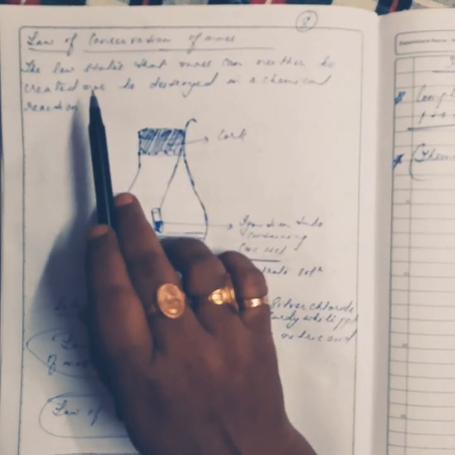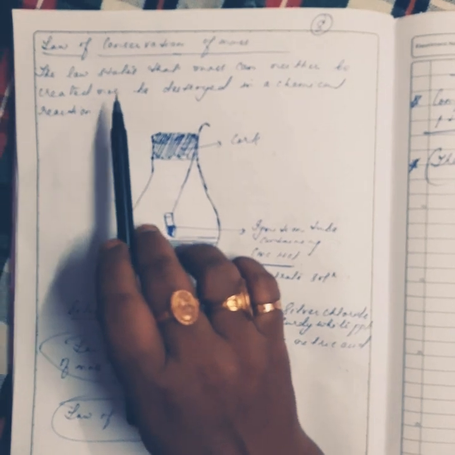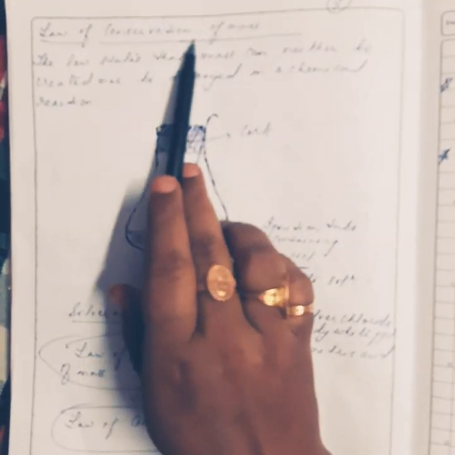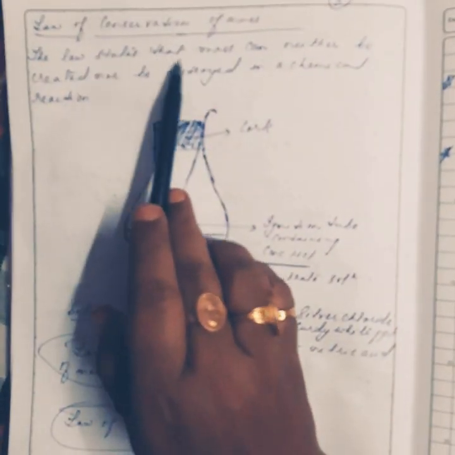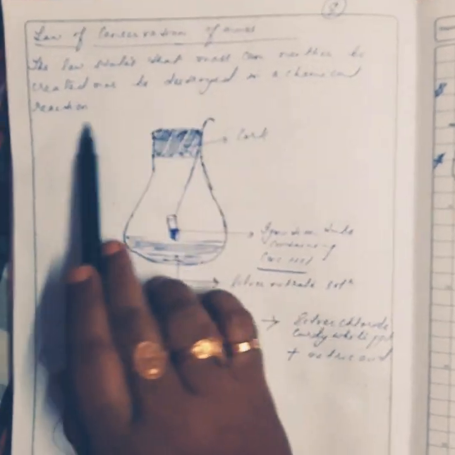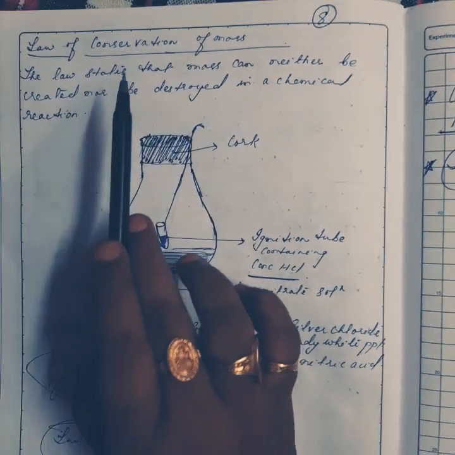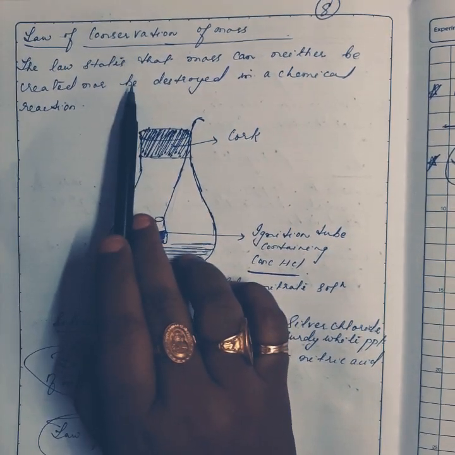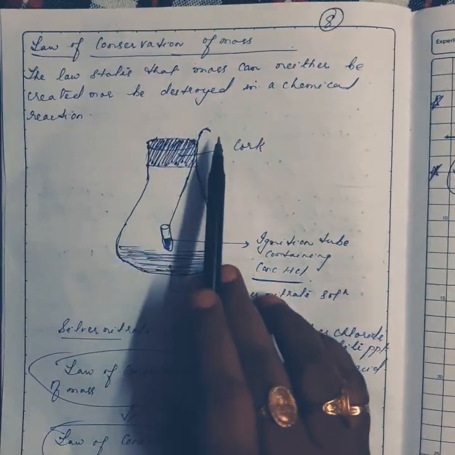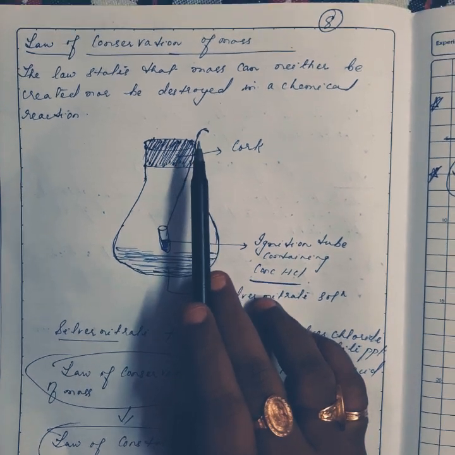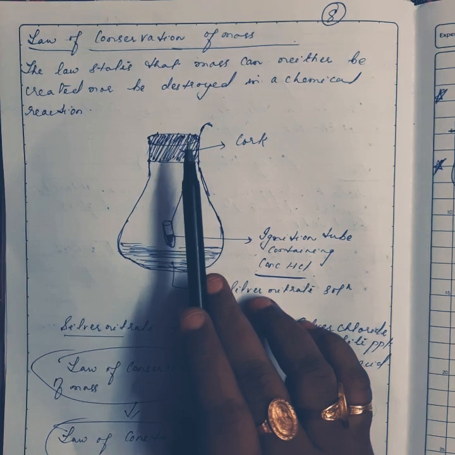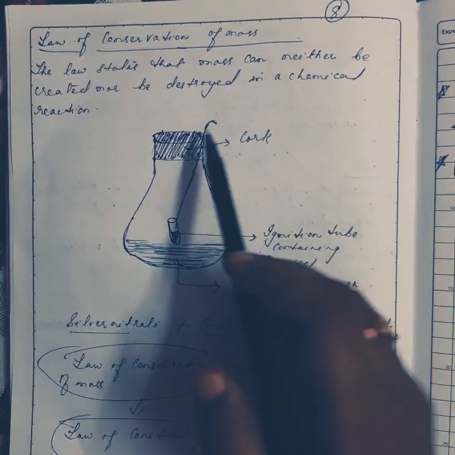The next important part of the chapter is the law of conservation of mass. Now, what do you mean by law of conservation of mass? The law states that mass can neither be created nor be destroyed in a chemical reaction. Now, to verify this law, there is an experiment. I'll be explaining the experiment, and you please write down that experiment in your notebook according to the pattern which I'll be giving very shortly.